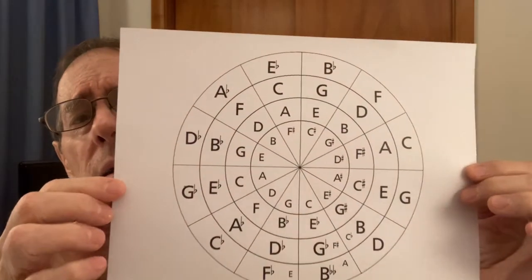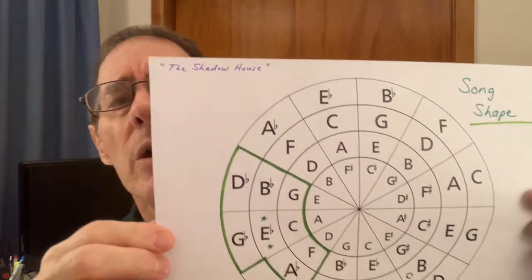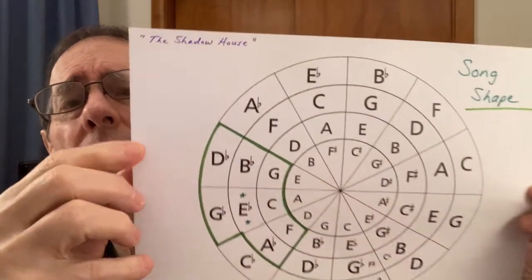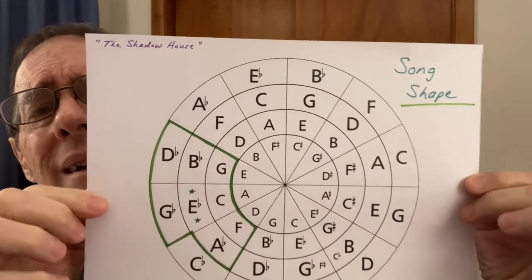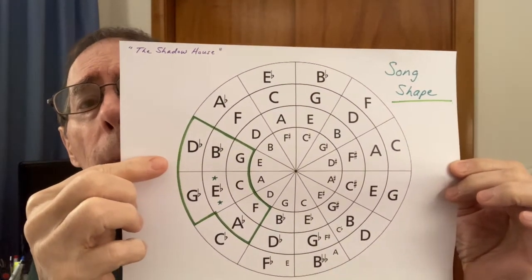And I took one of my amplified circle of fifths sheets, blank, right? I took a blank one, and I took the root tone of each chord in the song, and I mapped it out on that circle. And the song, as you might recall, was called The Shadow House, all right? And I got what I call a song shape, all right? It's something that I threw into the mix, into one of my theories, the amplified circle of fifths, which I really like. But I was trying to push it, trying to extend it. And I don't know if I succeeded.